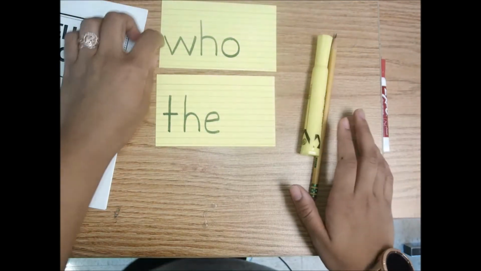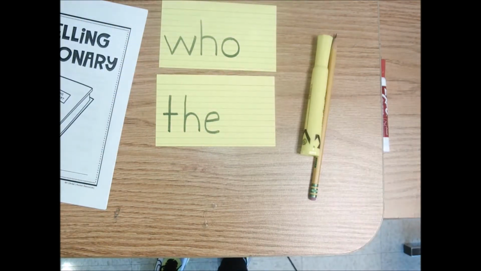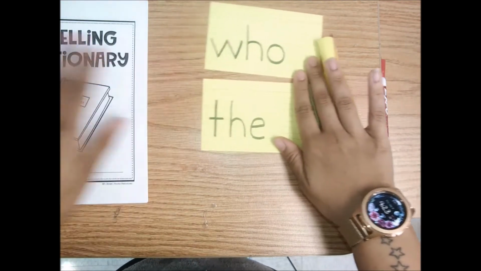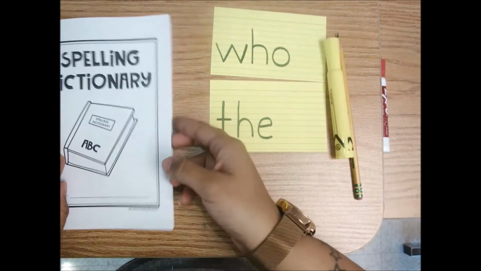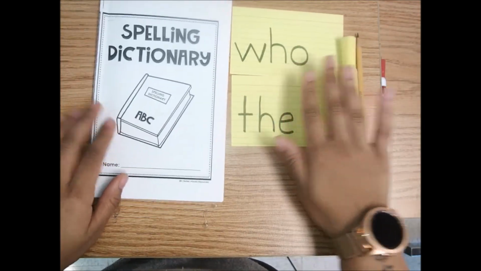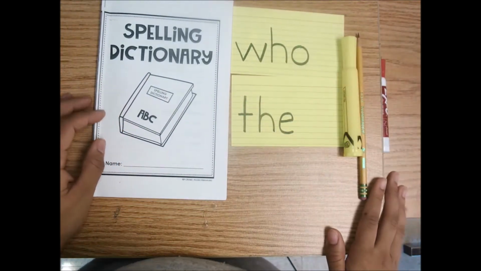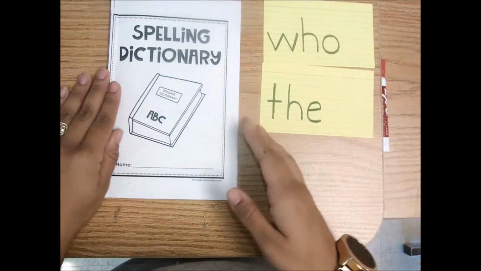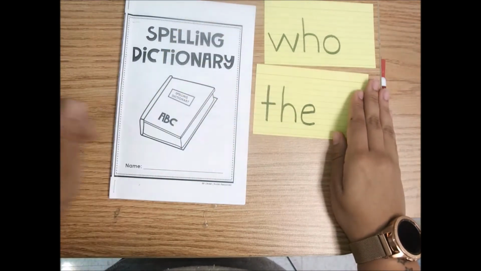And with the word who, I'm going to add an extra feature to your dictionary. Who is a question word. And when we do the question words, we're going to indicate them with a question mark in our dictionary because it'll help us later when it's time to ask questions, tell stories, and just writing in general. But which word should we look up first if we're going in order of the alphabet?